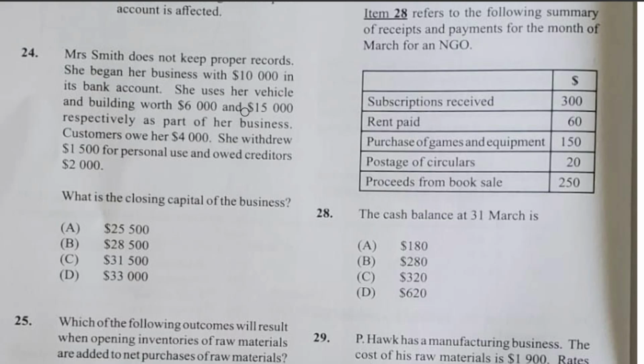Alright, let's go to question 24. Mr. Smith does not keep proper records. Not good. She began her business with $10,000 in its bank account. She uses her vehicle and building worth $6,000 and $15,000 respectively as part of her business. A customer owes her $4,000. So all of these items, the $4,000, the $6,000, $15,000, and $10,000, are all assets. She withdrew $1,500 for personal use and owed creditors $2,000.